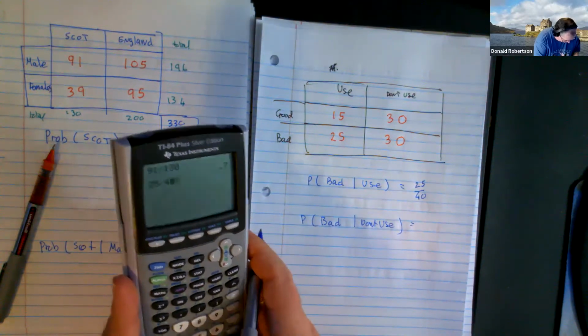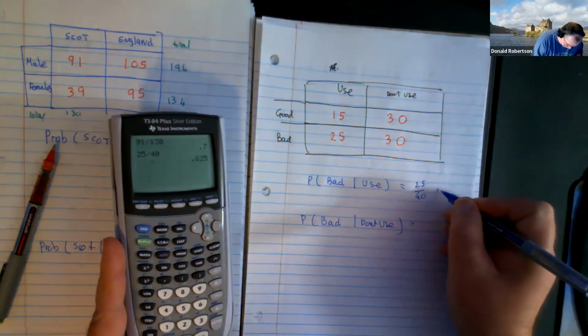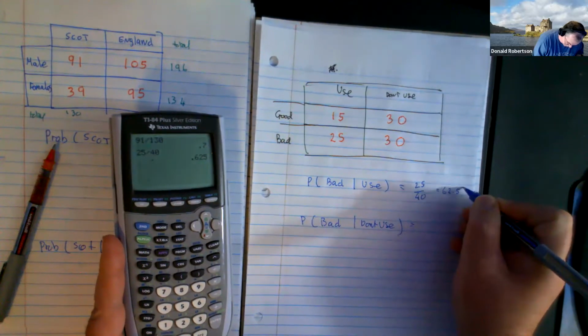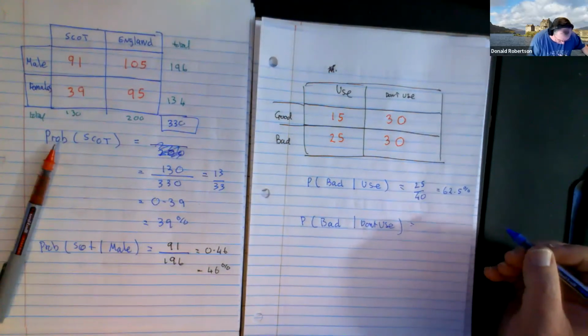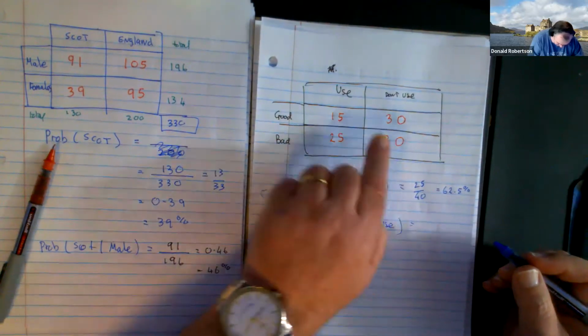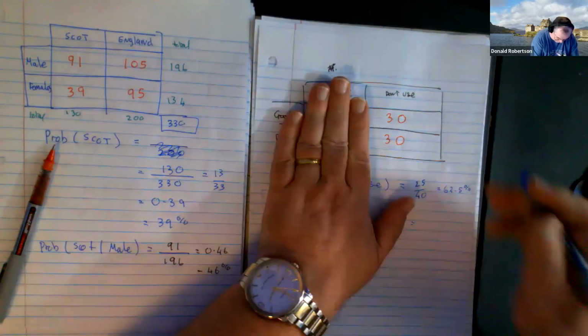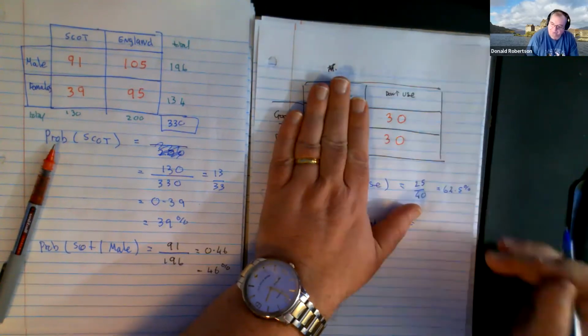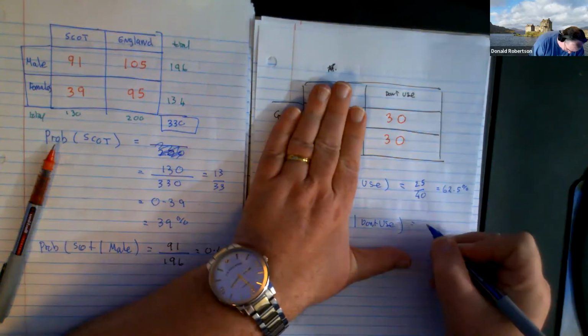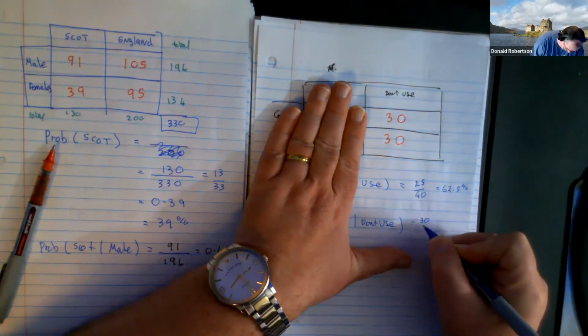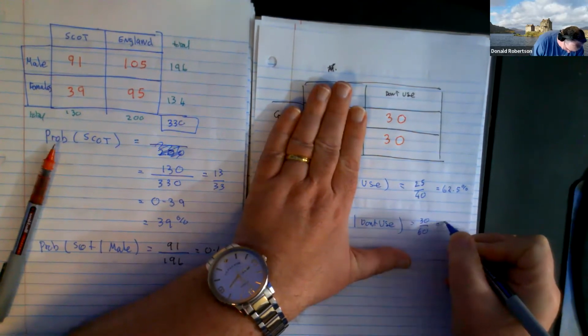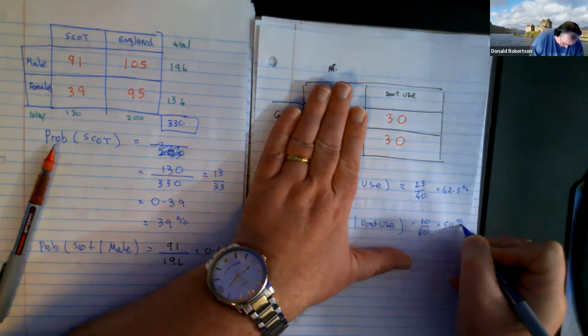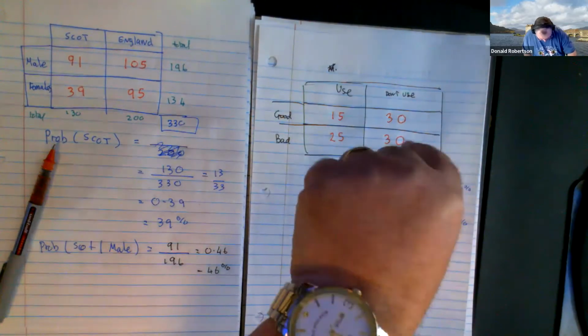25 divided by 40 is about 62.5%. Now, what about those in bad health, given that they don't use it? Now, that makes it this group. And that is 30 out of a total of 60. And that is 50%. Now, aren't we comparing like with like now?